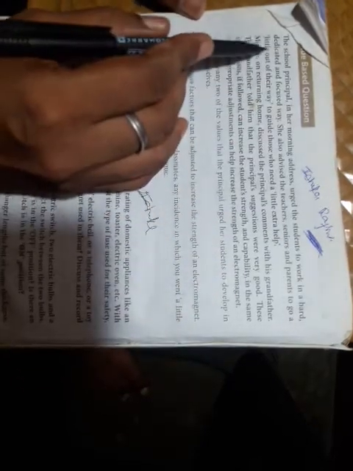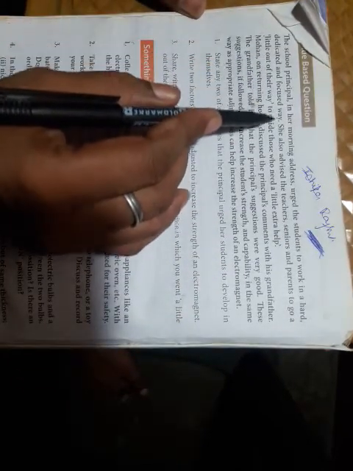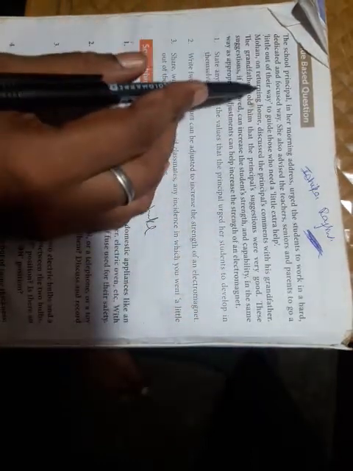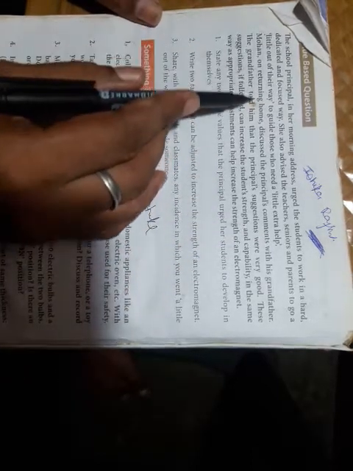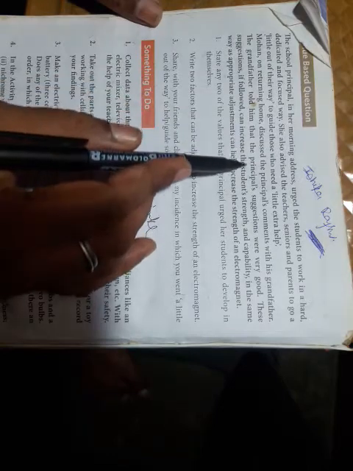The school principal in her morning address urged the students to work in a hard, dedicated and focused way. She also advised the teachers, seniors and parents to go a little out of their way to guide those who need a little extra help. Mohan, on returning home, discussed the principal's comments with his grandfather. The grandfather told him that the principal's suggestions were very good. These suggestions, it followed, increase the students' strength and capability in the same way as an appropriate adjustment can help increase the strength of an electromagnet.